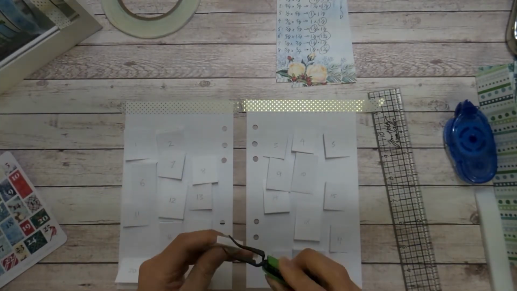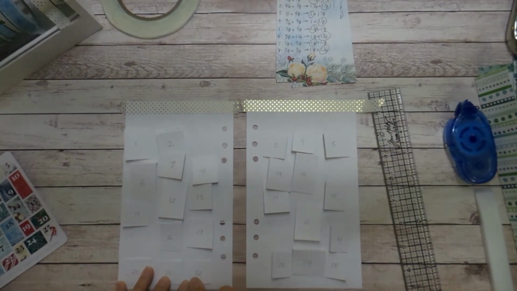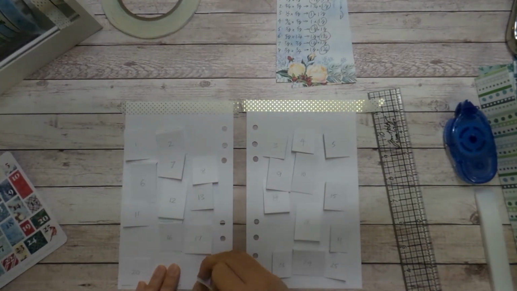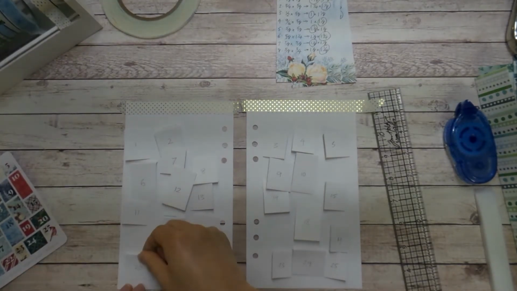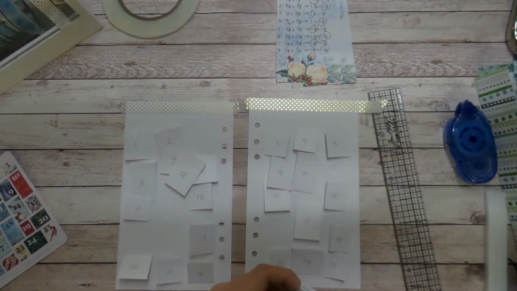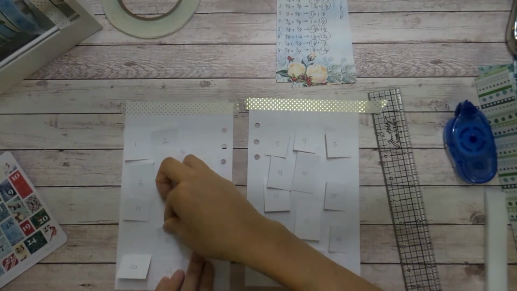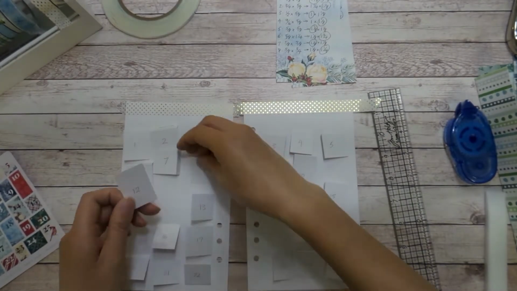I just wanted to mention as well that there are a couple of other ways that you could do this advent calendar page if you didn't want to cut all the individual pieces and then score them and then put the score tape on and then tape them down to the page. So instead what you could do is take the base page and arrange your advent calendar stickers onto the page first and stick those down.